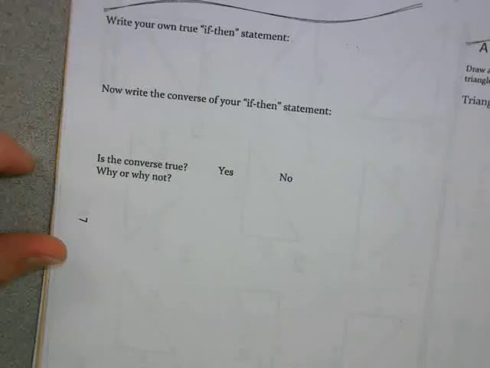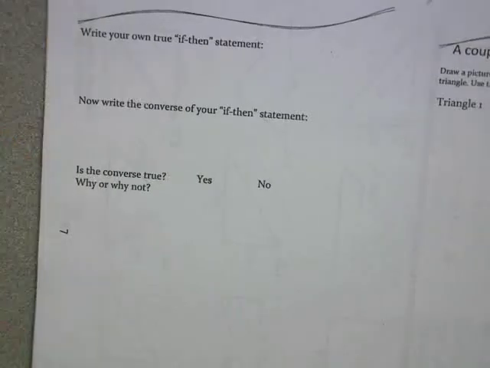Okay, your own if-then statement should be there. Decide which part was the P and which part was the Q. And now you're going to flip it around. Now write the converse of that if-then statement. And then you're going to decide if that converse was true, why or why not. So pause again, give yourself some time to do that.